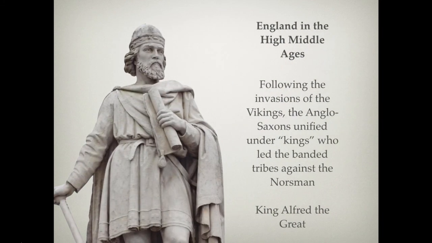Now, during the medieval period, England was a disparate, decentralized kingdom. During the invasions of the Vikings, they began to unify together. The Anglo-Saxons unified under kings who led the banded tribes against these invading Norsemen. So really the Viking invasions that had disintegrated political authority in France and in Europe proper really bound together England. And so you see a trajectory toward unification in England as a result of the invasions of the Vikings.